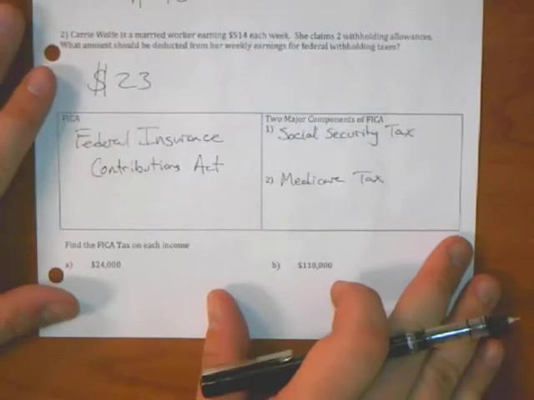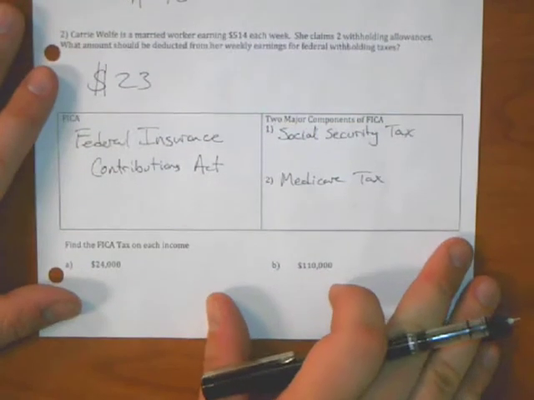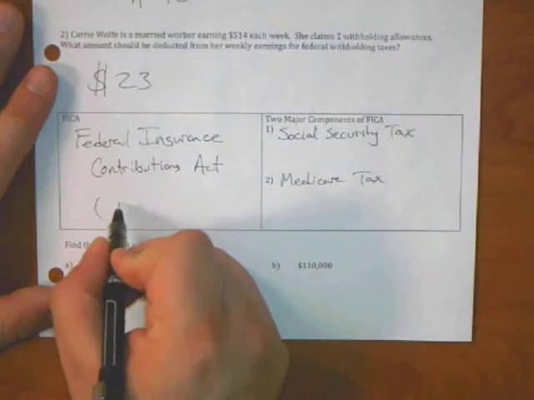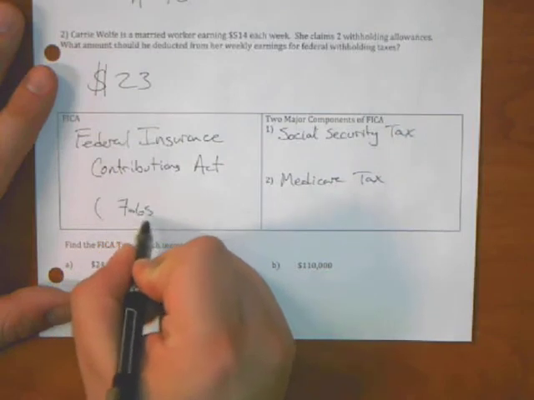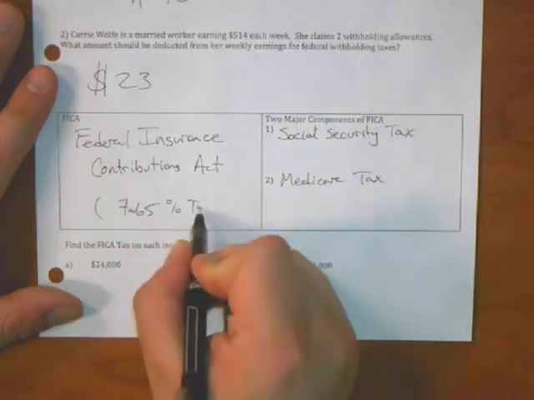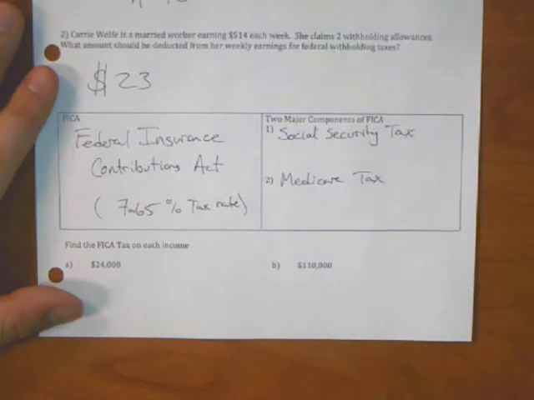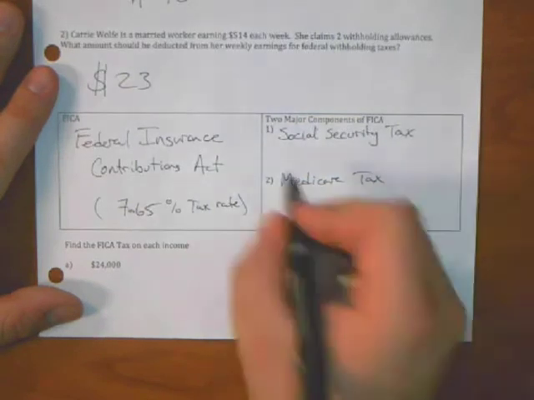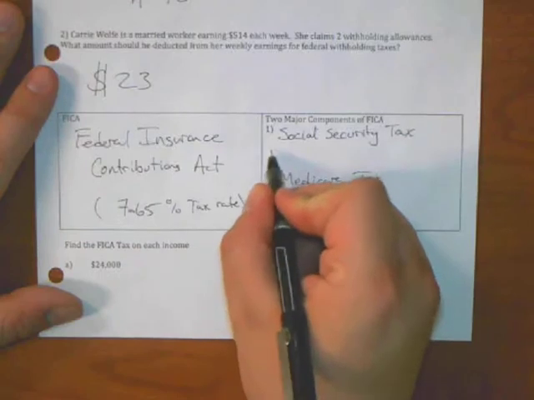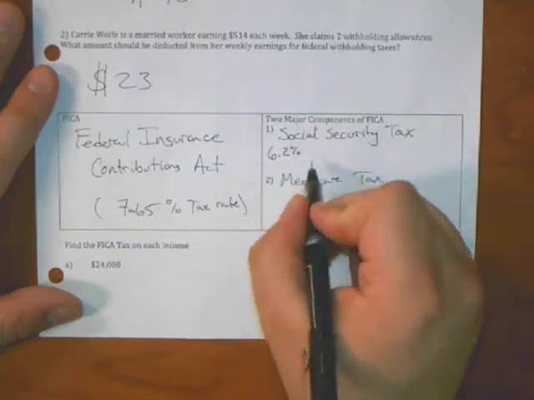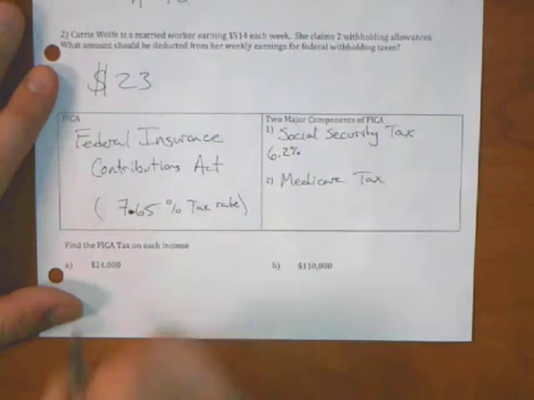As of 2008, so this may have changed. I don't think it's changed a terrible amount, though. The overall tax rate for FICA is about a 7.65% tax rate. Of that, this breaks down to 6.2%. Is it 7.65?